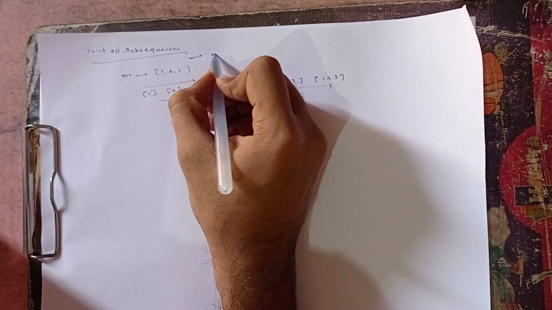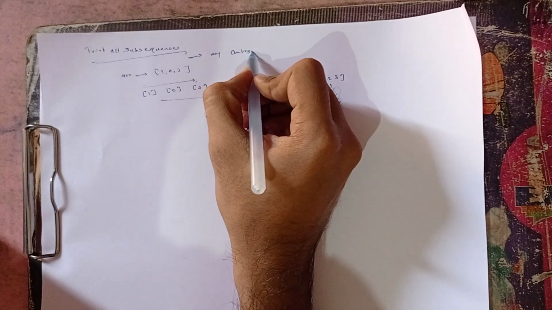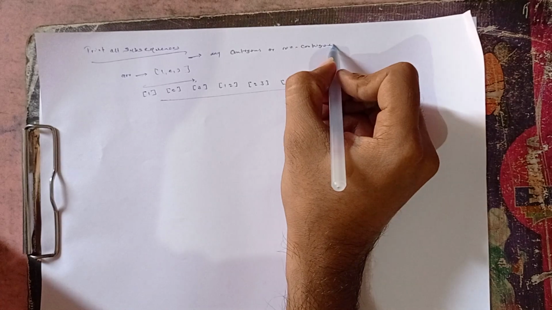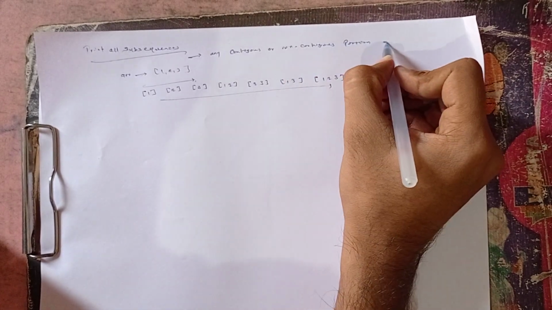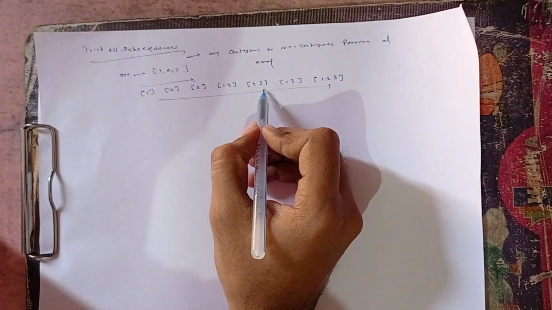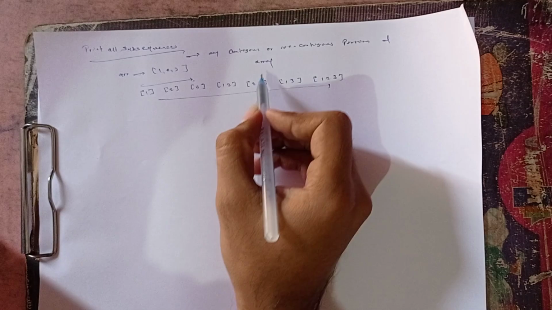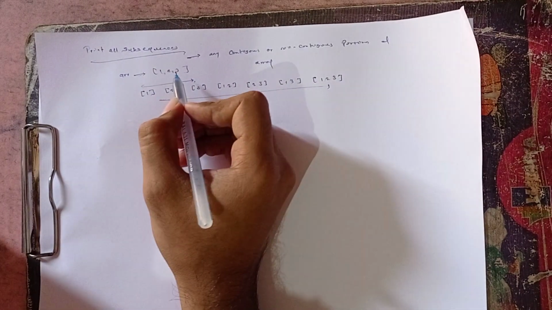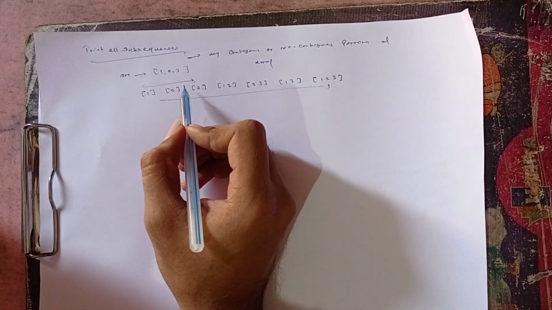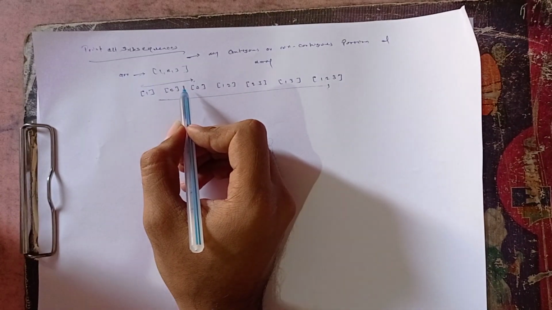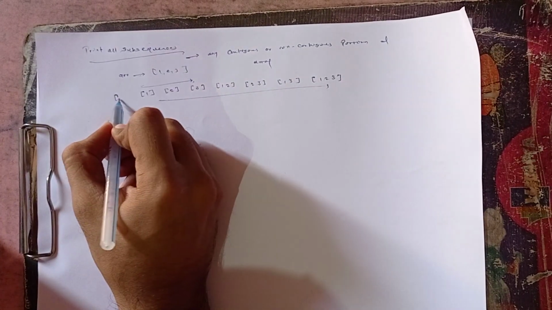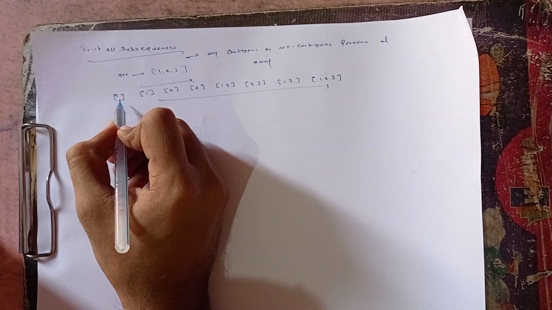A subsequence is any contiguous, yes, very important, contiguous or non-contiguous portion of the array. So here 1 2 is contiguous, 2 3 is also contiguous, but 1 3 is not contiguous. But just because the array elements are in the order, like 1 comes before 3, I can say that this is a subsequence. So the elements in the subsequence should be in the order of the array, and they can be either contiguous or non-contiguous, and we can call it a subsequence for the given array. Apart from this, an empty subsequence can also be called a subsequence for any given array.